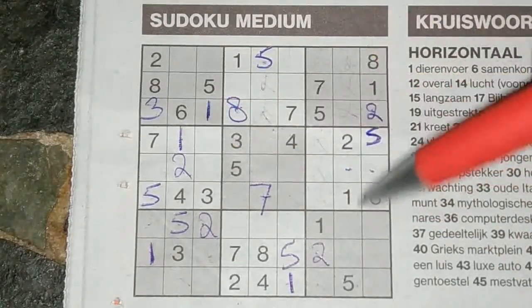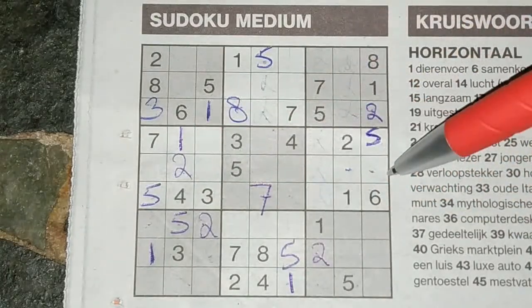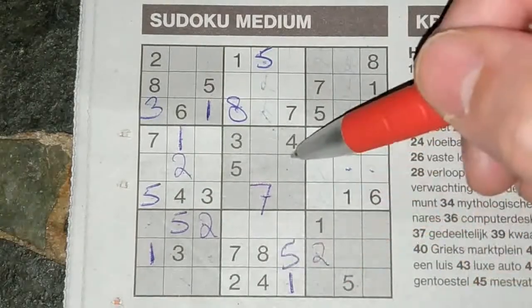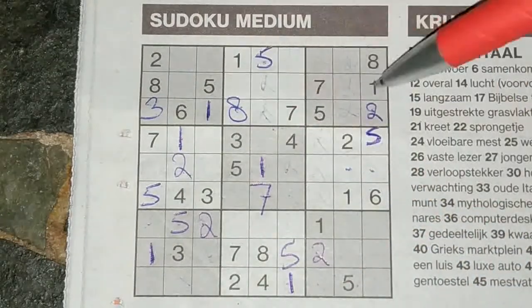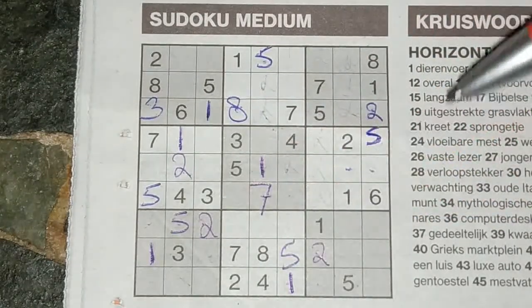1 in this row, 1 in that row. So in the middle row, the only 2 places for 1 are here and there, but I see here 1, no 1 there, 1 should be here. And all the 1s are used, I can see. Yes, alright.